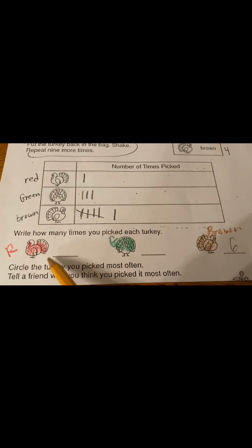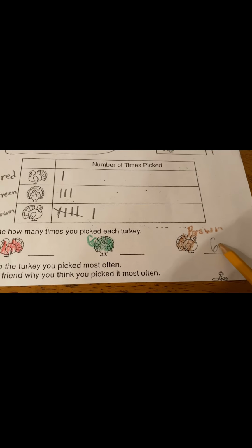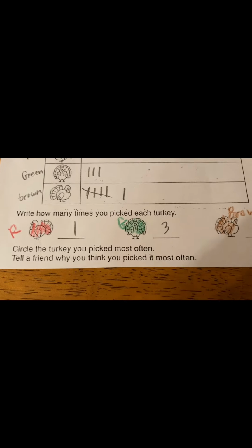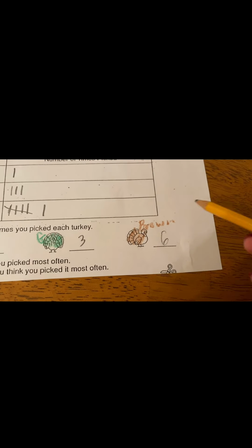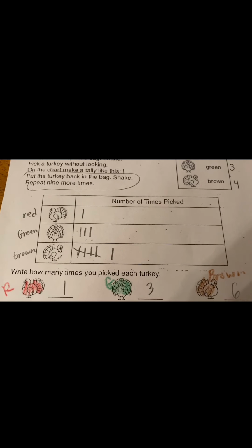And then it says, circle the turkey you picked most often. Well, I had 6 here, 3 green, and 1 red. So the one I picked most often, I would circle is the brown one, because I picked that 6 times.